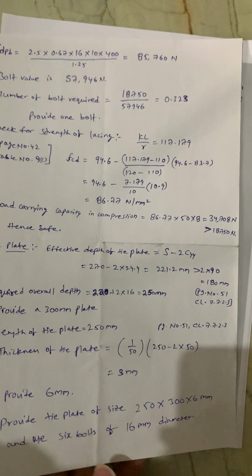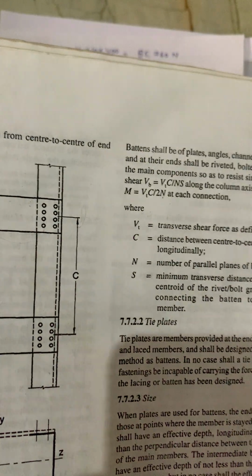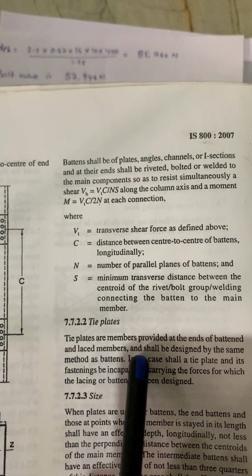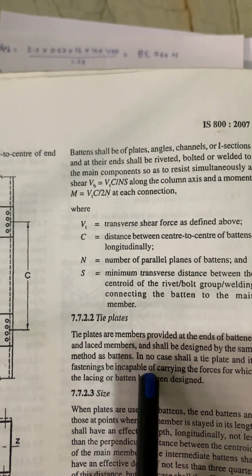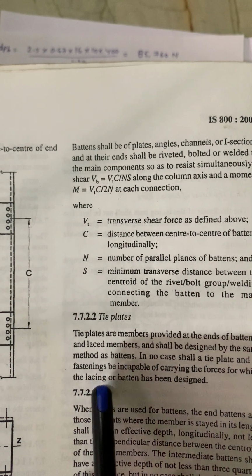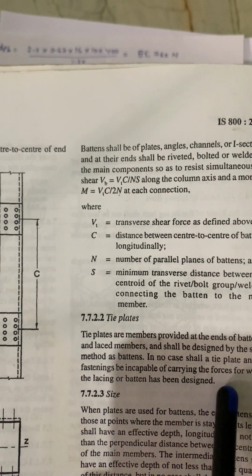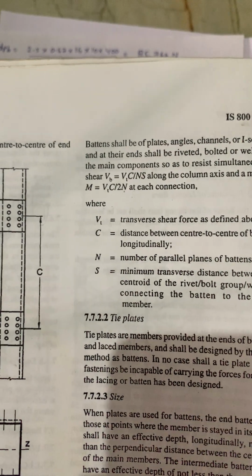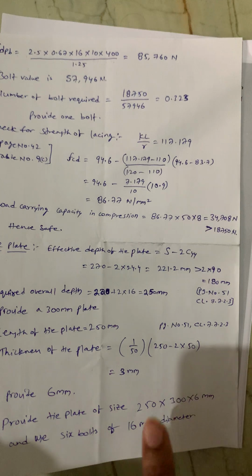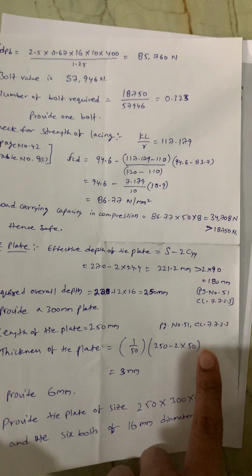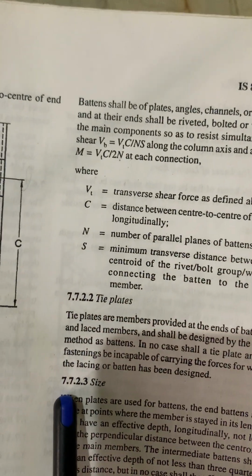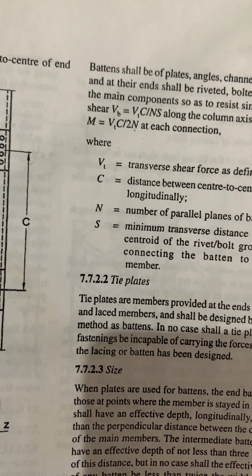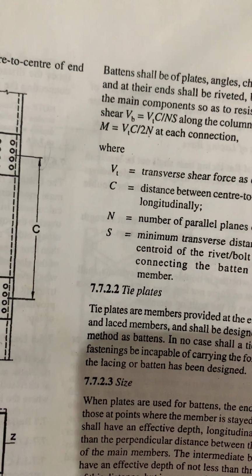So here the code book mentions the clause. Tie plates are members provided at the ends of batten and laced columns, and shall be designed by the same method as battens. In the case of the tie plate, the fastenings shall be capable of carrying the forces for which the lacings or battens have been designed. So like that, the code specifies all these conditions as per battens. This is 7.7.2.3. As per code only, we have to design.